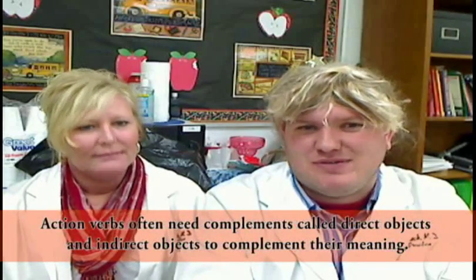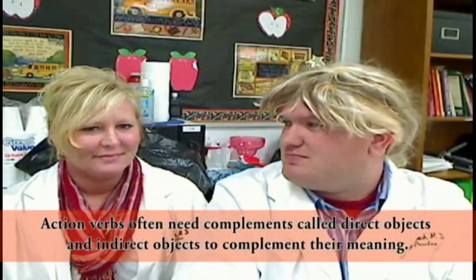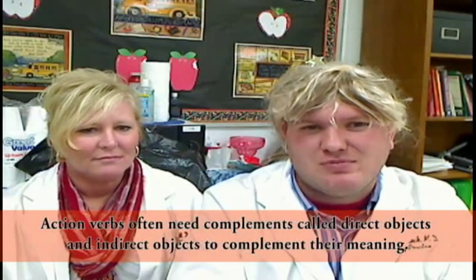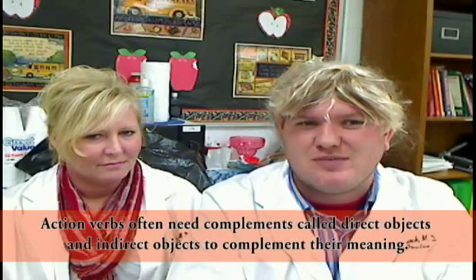All right, let's start with action verbs. They often need complements, and we're on our Wednesday practice for objects and verbs. They often need complements called direct objects and indirect objects to complement their meaning. So we looked last time at predicate adjectives and predicate nouns, and those went with the subject of the sentence. But direct object goes with the verb.